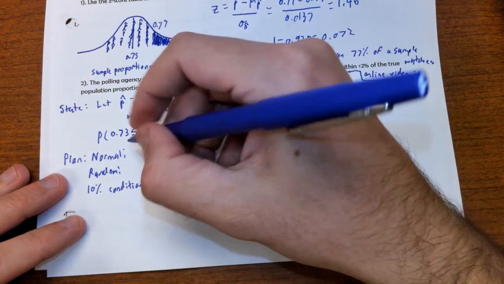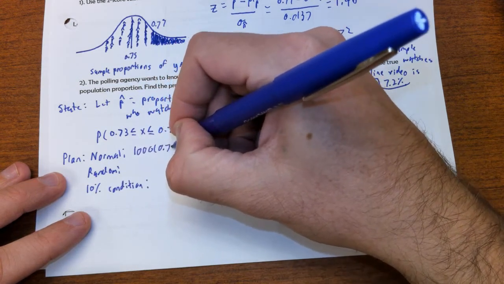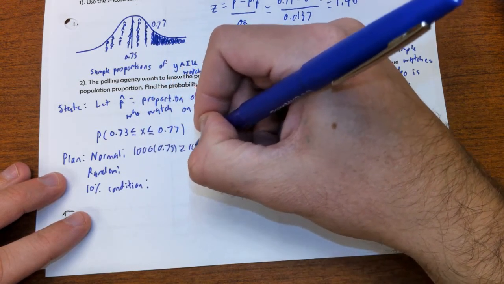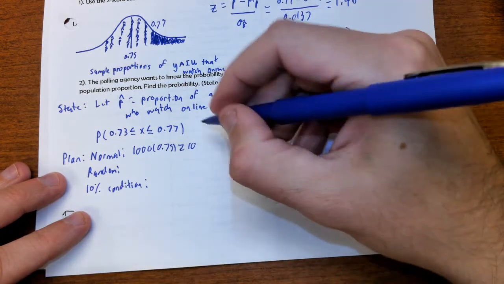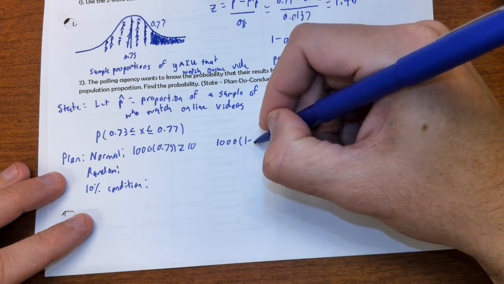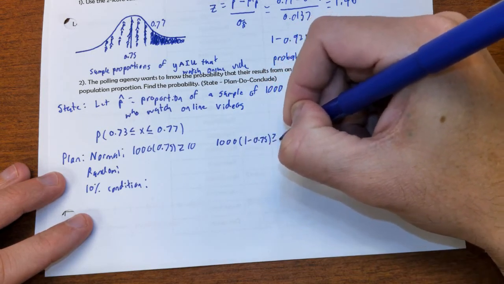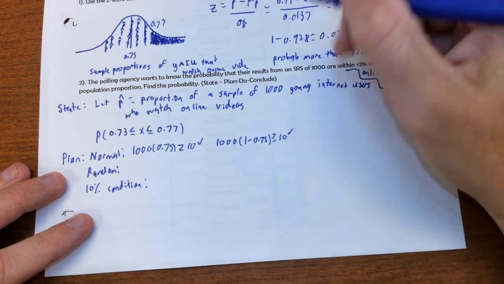Well, for normal, we have our 1,000 times 0.75 must be greater than or equal to 10, and our 1,000 times 1 minus 0.75 must be greater than or equal to 10. Well, we checked those above. So those are good.